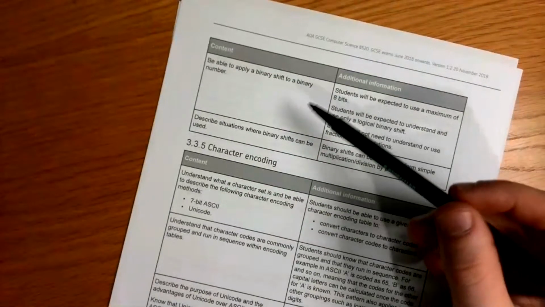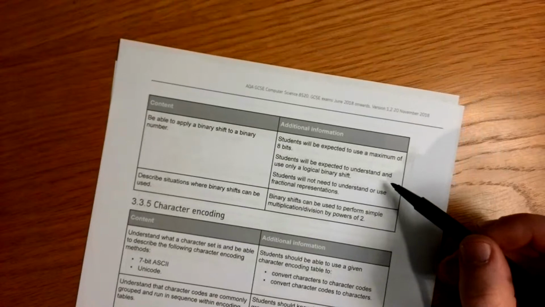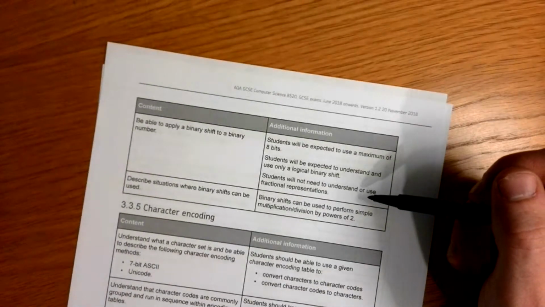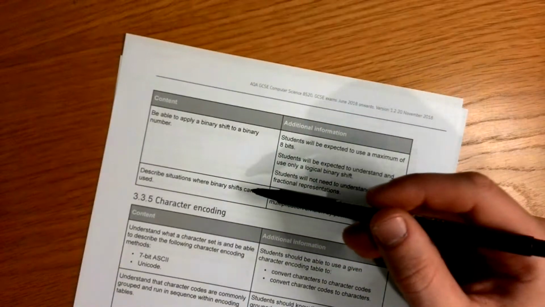So be able to apply a binary shift to a binary number. Expected to use a maximum of 8 bits. You're expected to understand and use a logical binary shift. You don't need to use fractional representation, and you'll need to describe situations where those binary shifts are used.